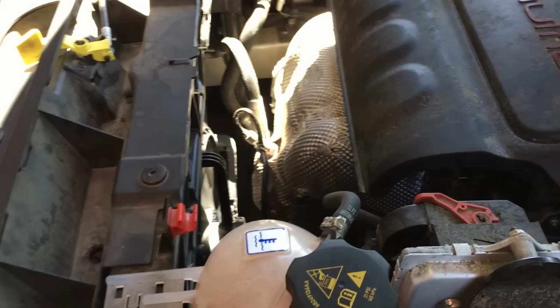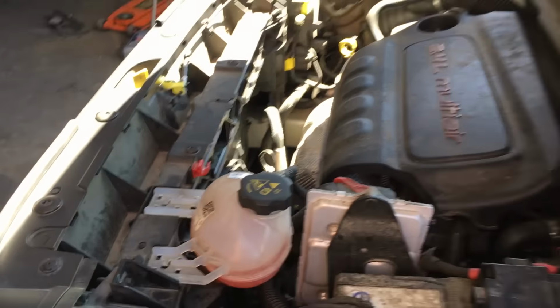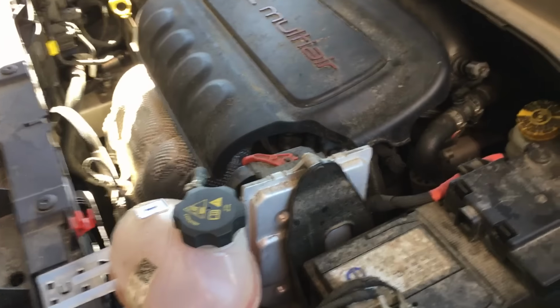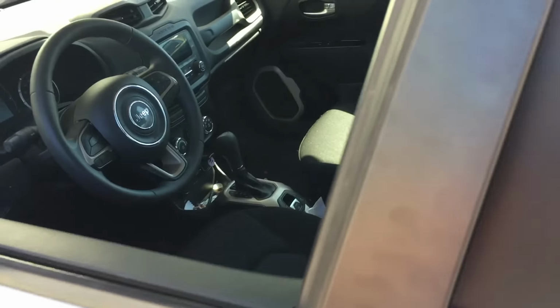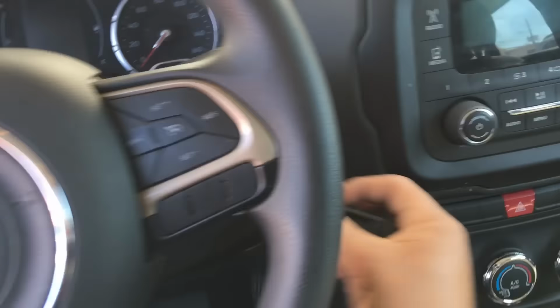But of course, after replacing the cooling fan, the problem still continued to happen, and she's still getting the same check engine light with the same code. So let me show you what codes we got. We plug in my little scan tool. All right, so over here I got my little Autel Autolink, just something to do a real quick code check.